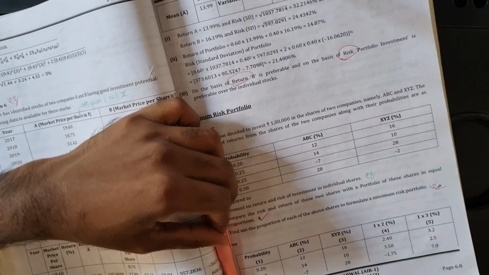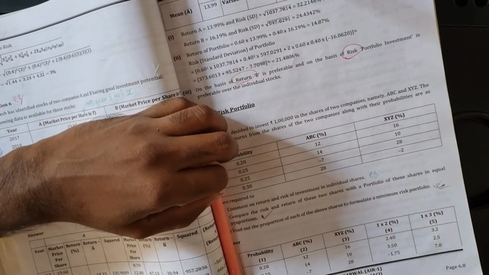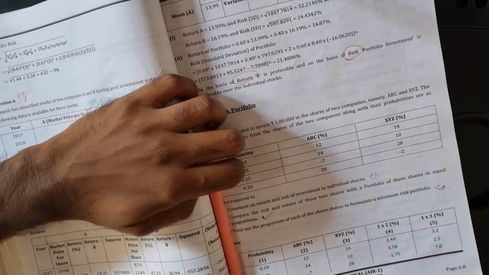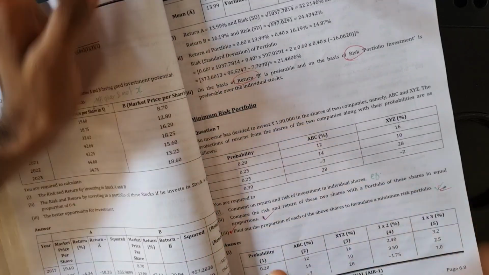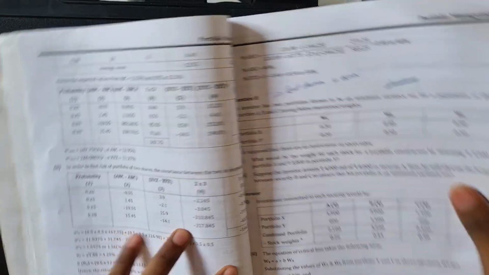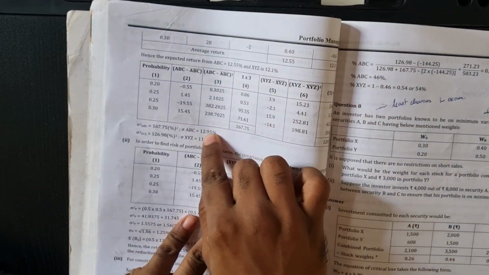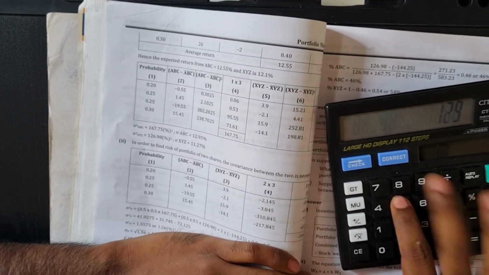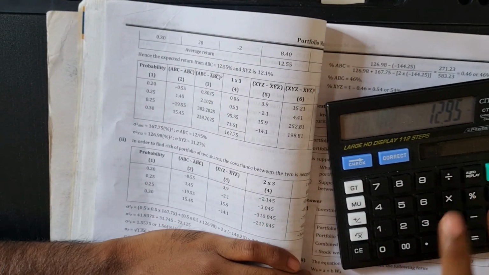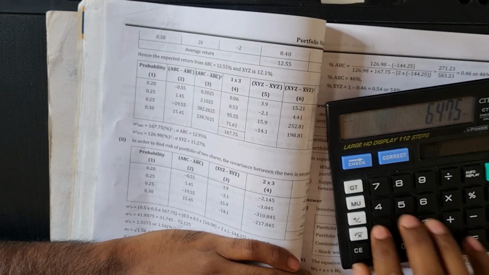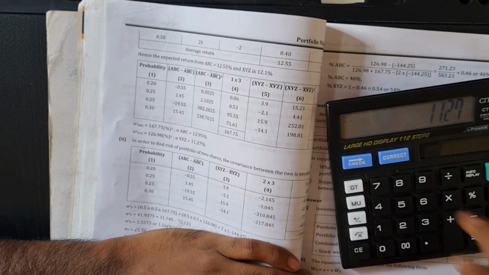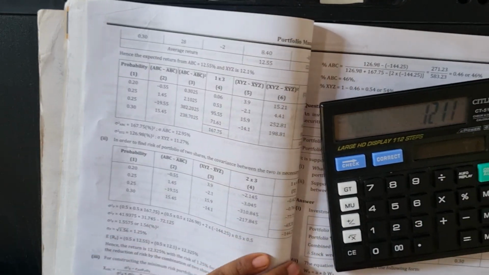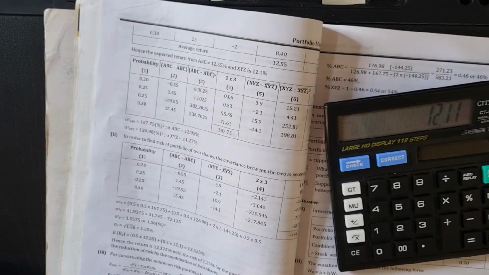Then he's asking this, how much will the risk be and how much will the return be. Okay, so return, how will we calculate? We'll just do weighted average. Okay, so weighted average of both the things, into 0.5 into 0.5, so how much is it? So 12.95 divided by 2 plus 11.27 divided by 2. How much am I getting? It is 12.11%. Okay, so this is the basic thing, right?